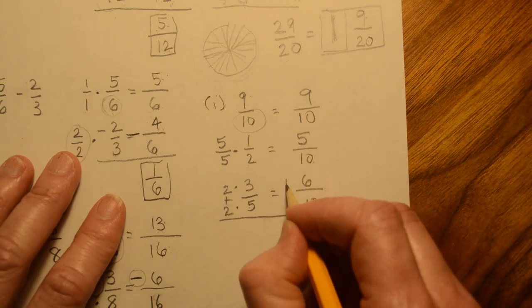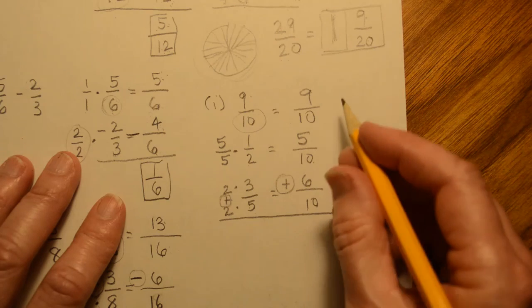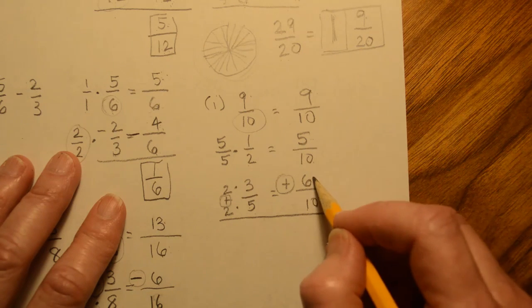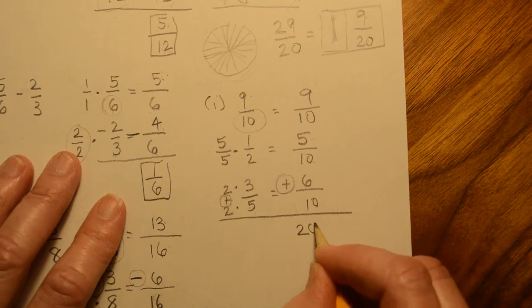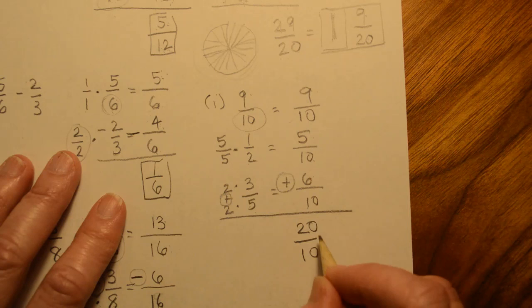Now we add. Sorry, I did write it over here. It's just tiny. Okay, 9 plus 5 is 14. 14 plus 6 is 20, so this becomes 20 tenths. All right, and again, this is an improper fraction. We're trying to make a mixed number.